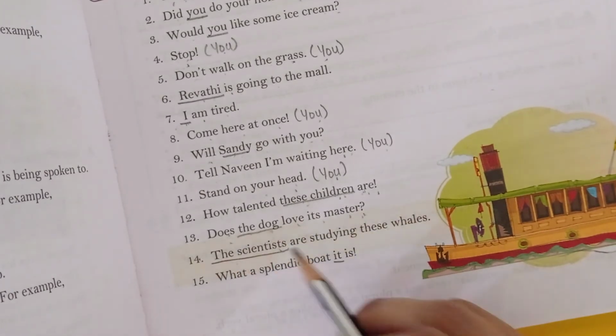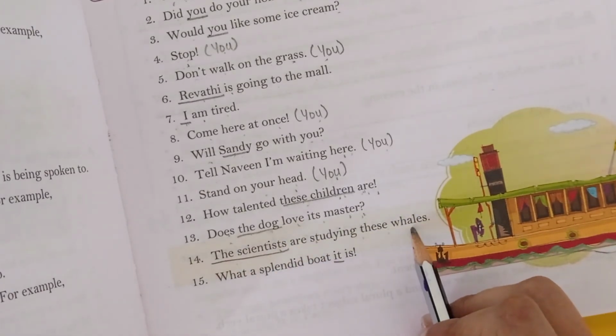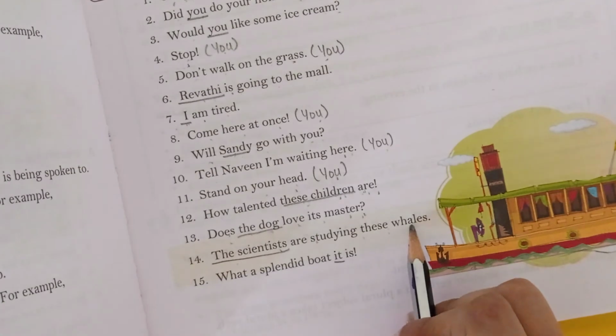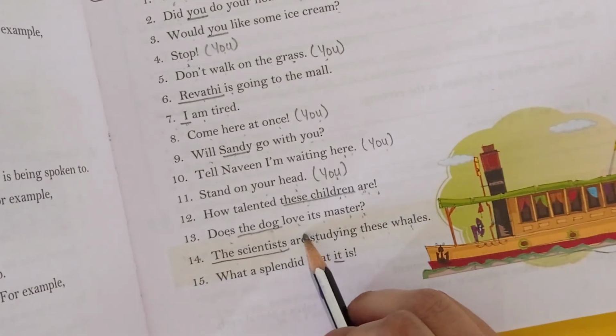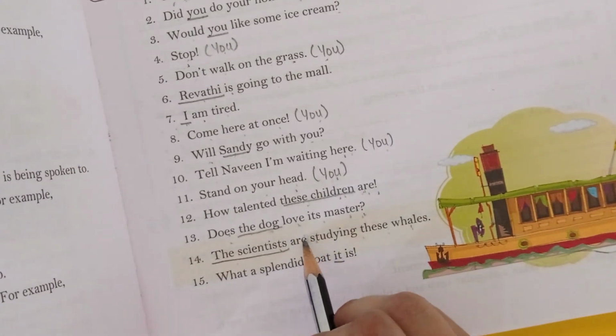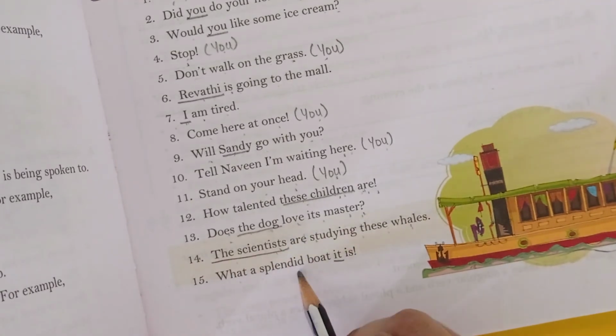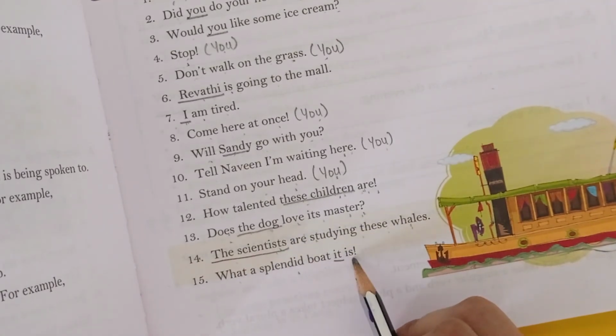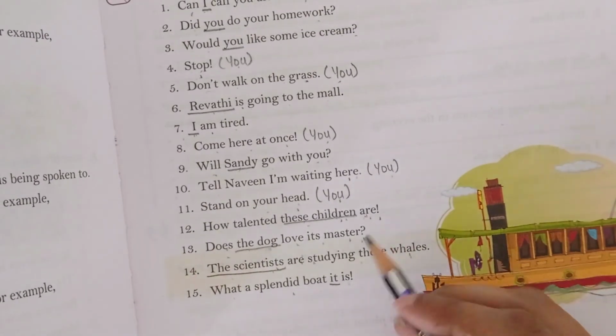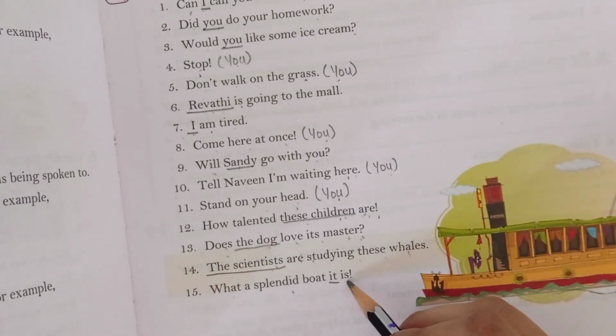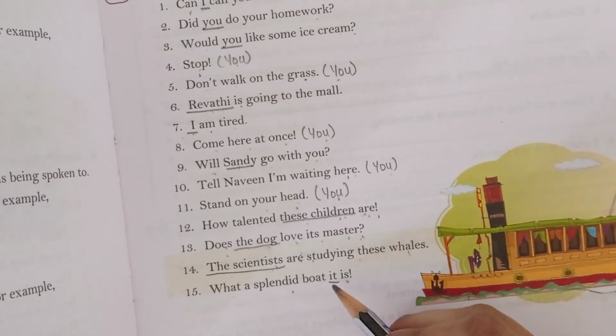The scientists are studying these whales. Simple sentence. So the subject will come before the verb. So verb is are and the subject is the scientists. What a splendid boat it is. An exclamatory sentence. So the subject will come before the verb. Is the form of verb and the subject is it.